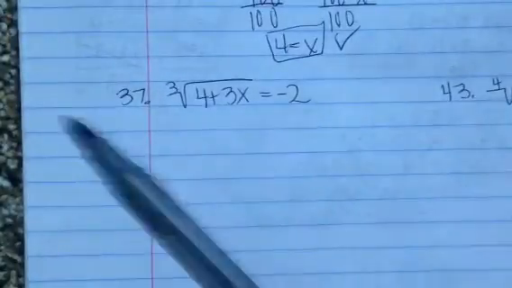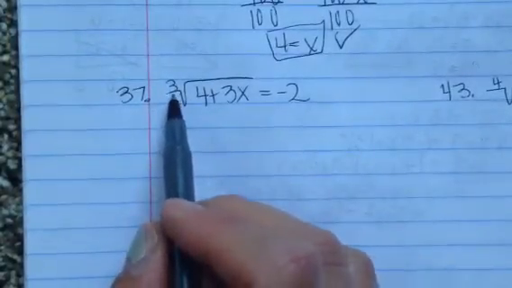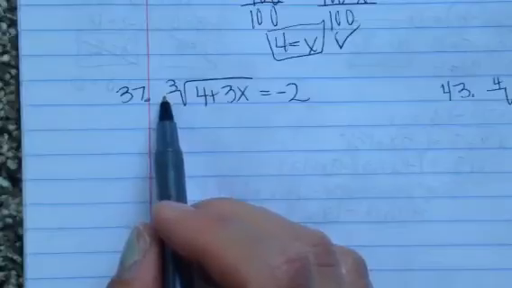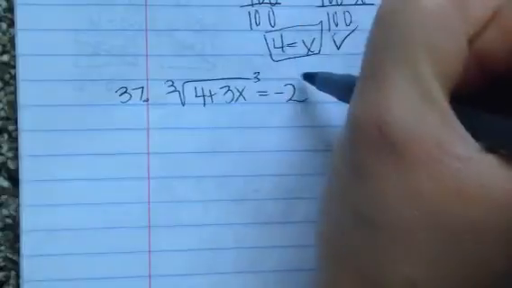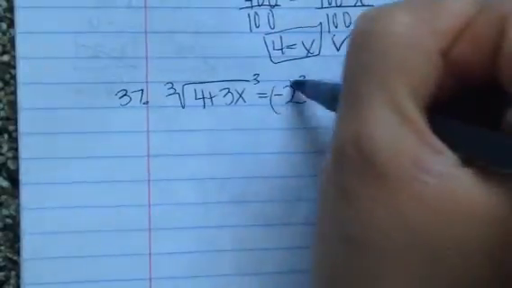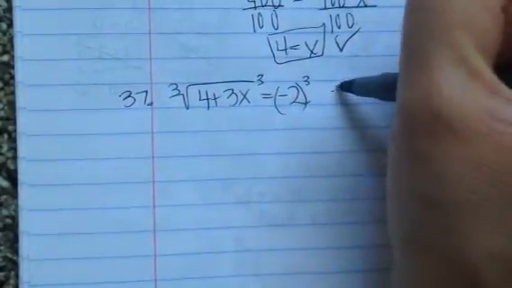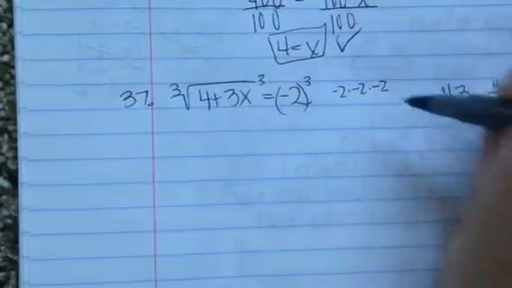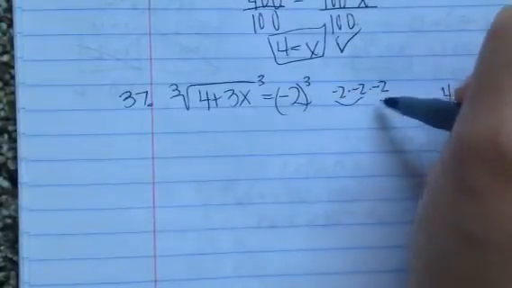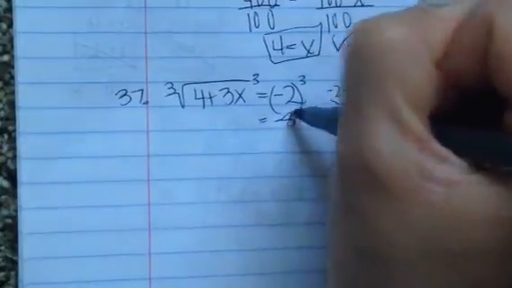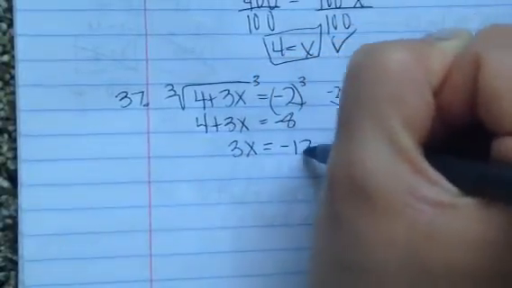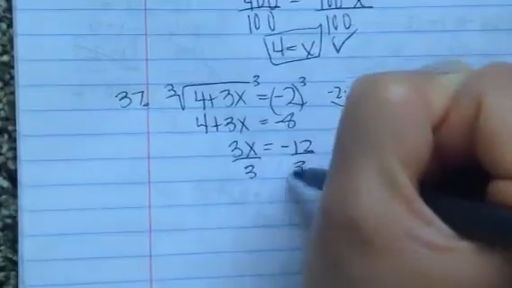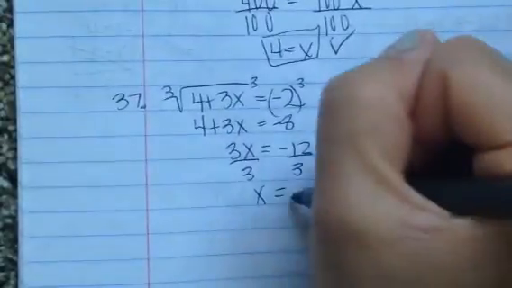Okay, this one is a little different because it's a cube root, so there's a 3 on the radical. And if you want to get rid of a cube root, all you have to do is cube it. So negative 2 cubed, I'm going to write that out. Negative 2 times negative 2 times negative 2. So that's positive 4 times negative 2 is negative 8. And then that got rid of our radical. So then I minus 4. That's negative 12. Divide by 3. So negative 12 divided by 3 is negative 4.